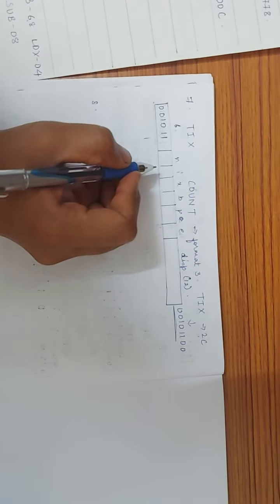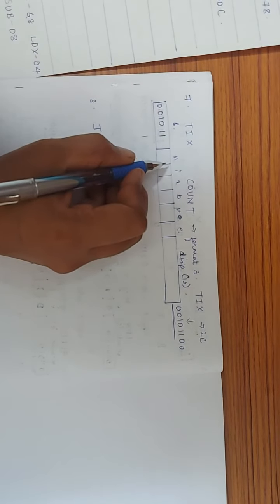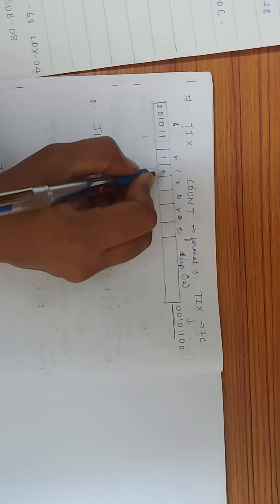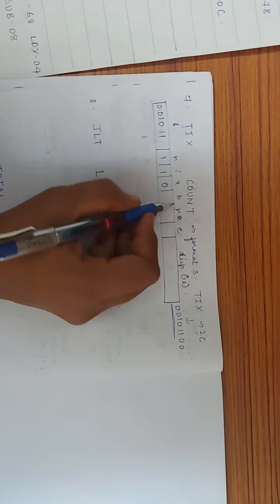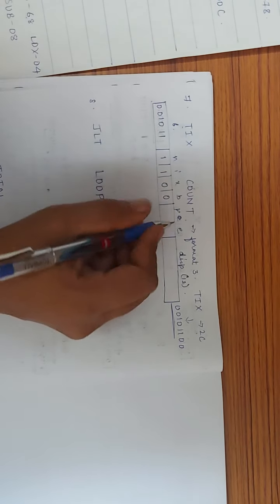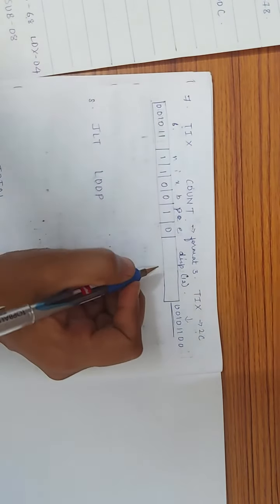Okay, so let us see what are the entries for these flags. So this TIX COUNT is neither indirect nor immediate. It is not an indexed addressing mode statement. It doesn't use a base register. It uses the program counter, and this is not a format 4 instruction.